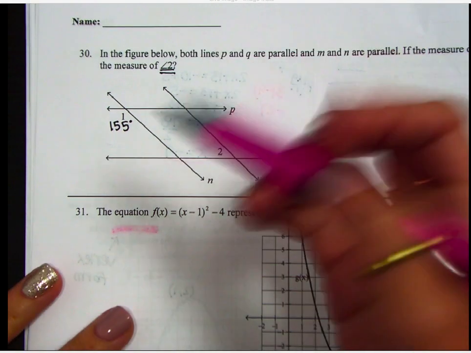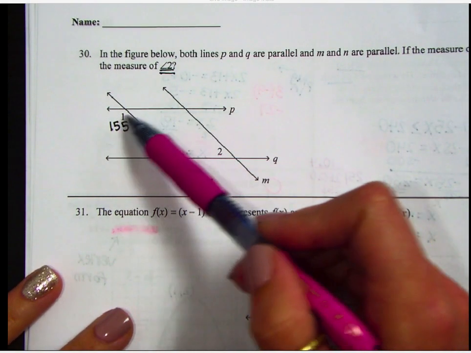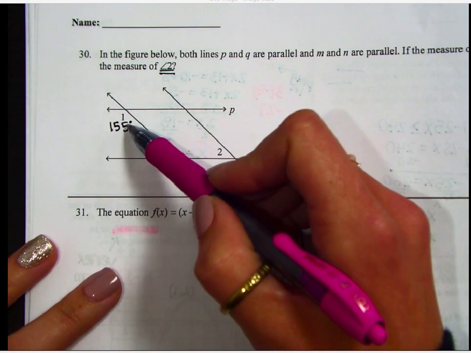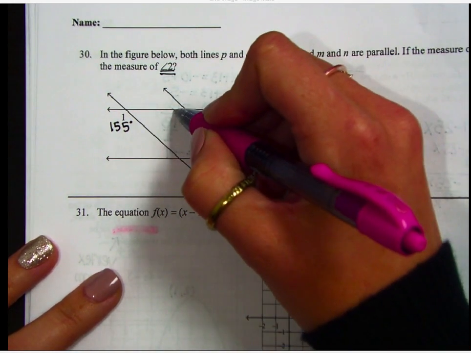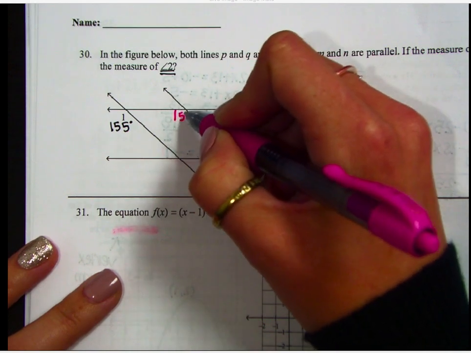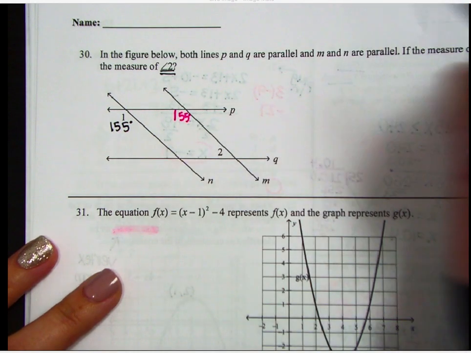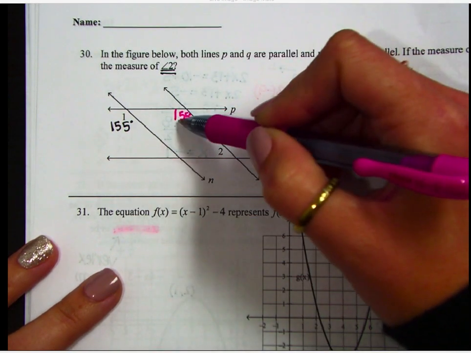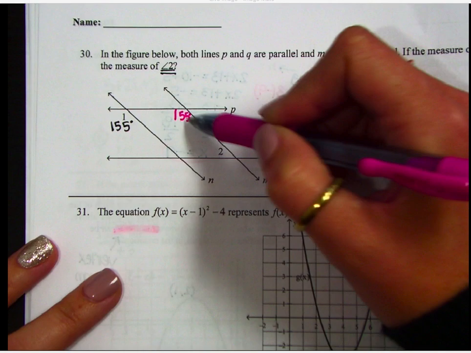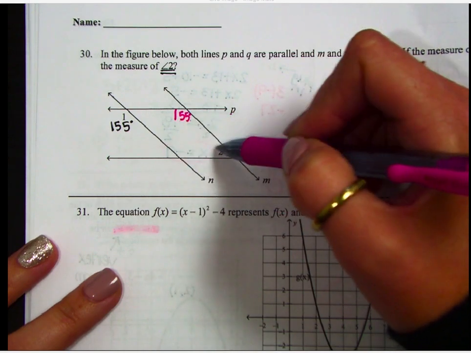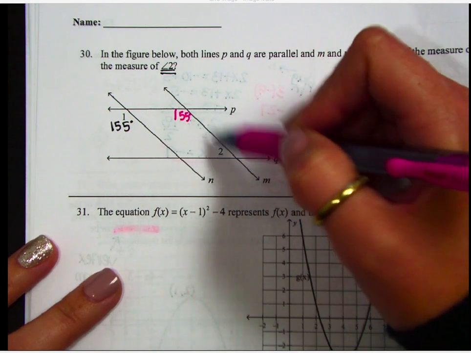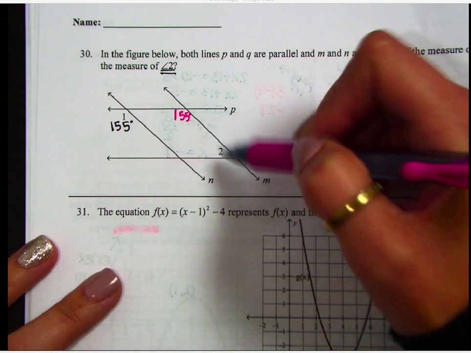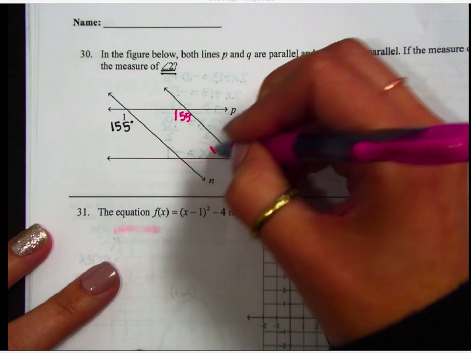Okay, so because this is 155 degrees, by corresponding angles, then this right here is going to be 155 degrees, okay? This is already going to be a relationship in our parallel lines with the transversal. These are called same side interior, and these are going to be supplementary. So we can go ahead and solve it that way.